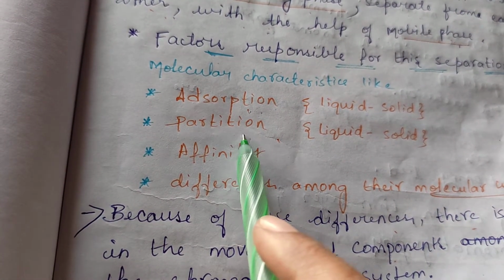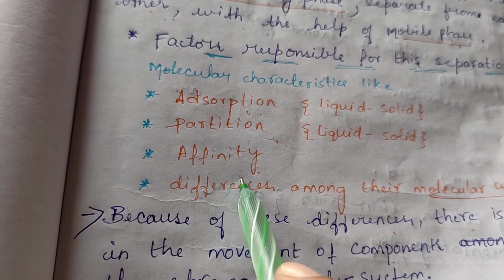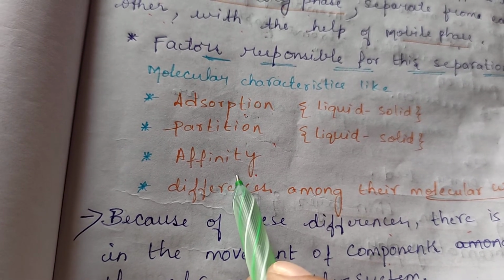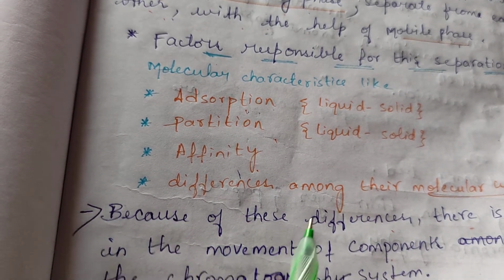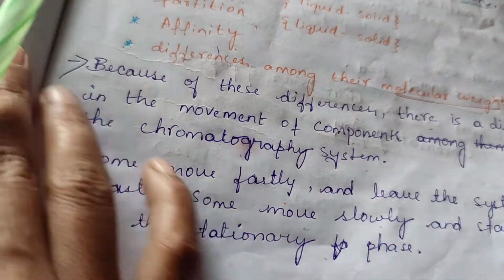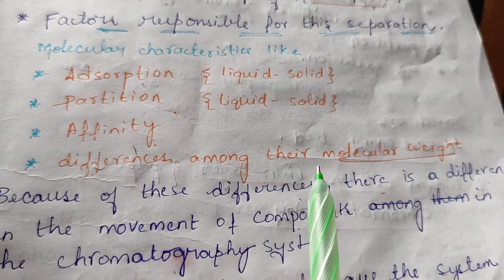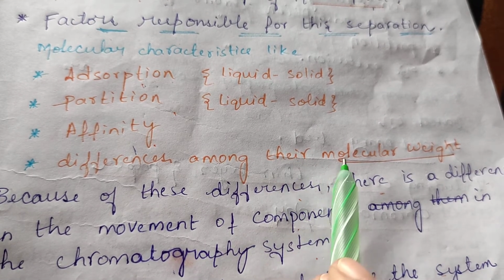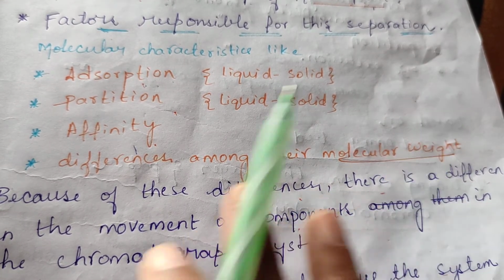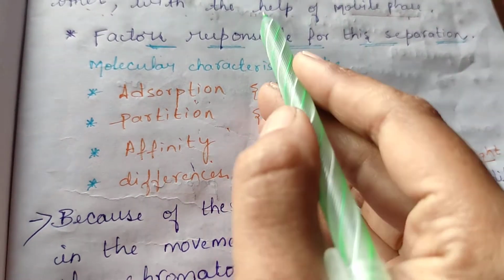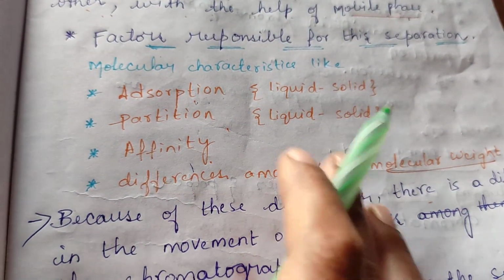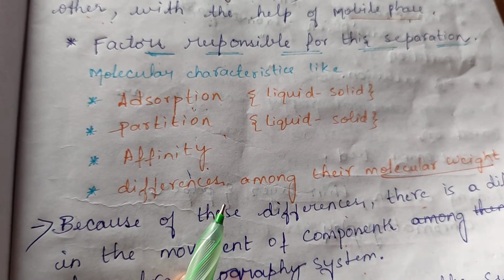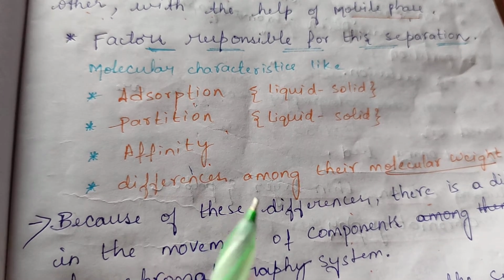And by partition and affinity, molecules with higher binding affinity will stay longer, and molecules with low binding affinity move faster, like that. And the same with molecular weight: the molecules having high molecular weight will move slowly, and the molecules having less molecular weight will move faster. On the basis of these differences, the molecules are separated using chromatographic techniques.